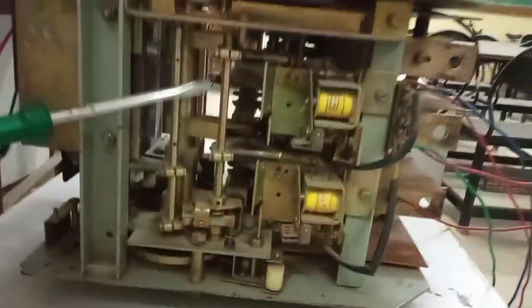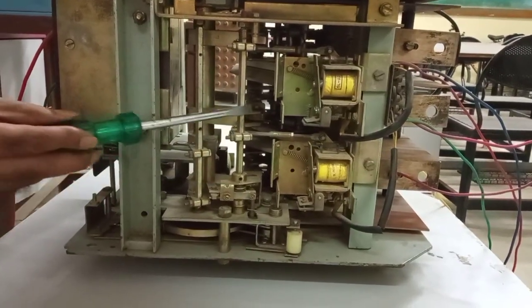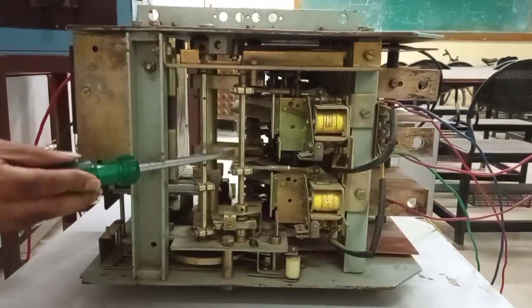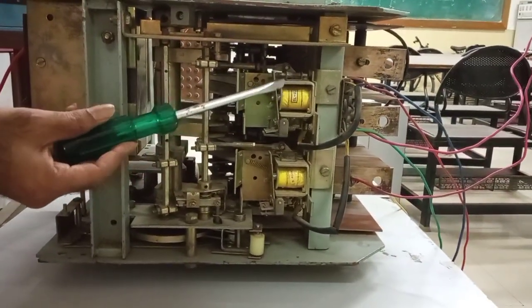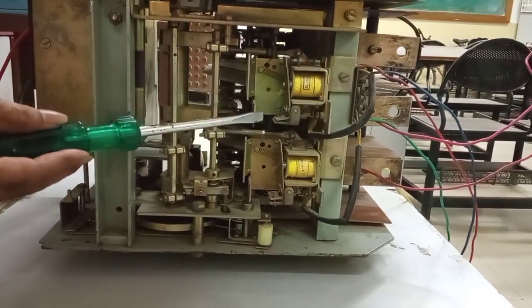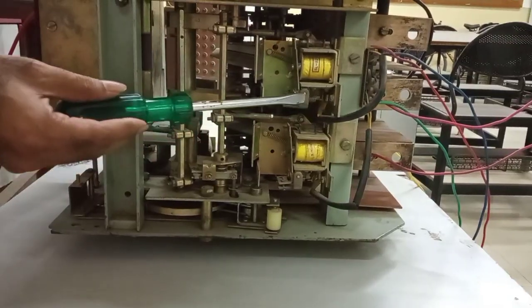Then on this side you can see the different releases. I have talked about these mechanical linkages through which the signal is passed in order to activate the contacts. Later on we will see how this air circuit breaker can be operated. Here you can see this air circuit breaker, which is L&T MEC CNCS 630, consists of 3 releases.